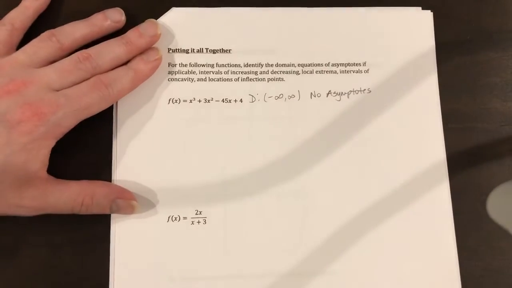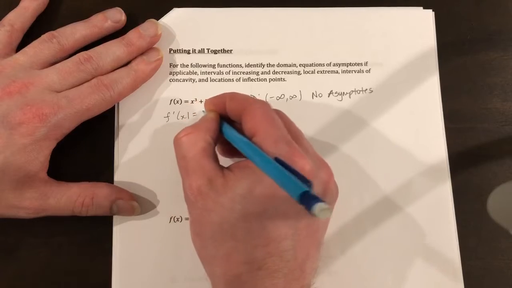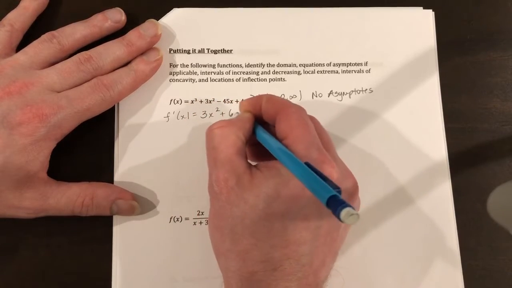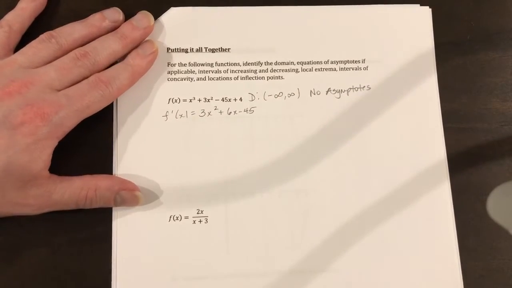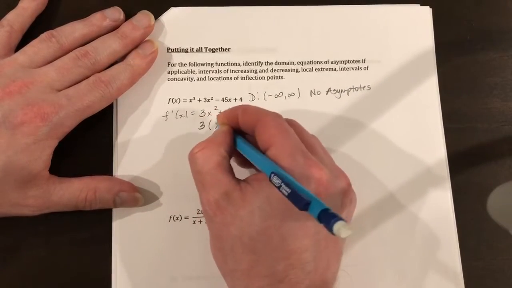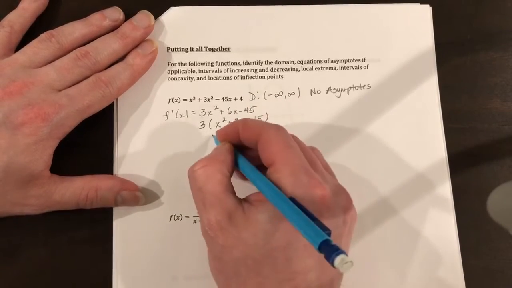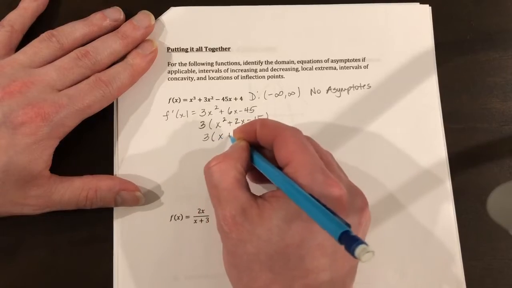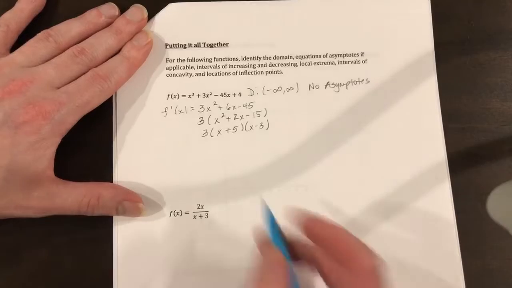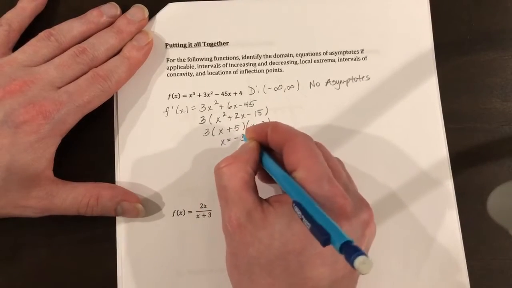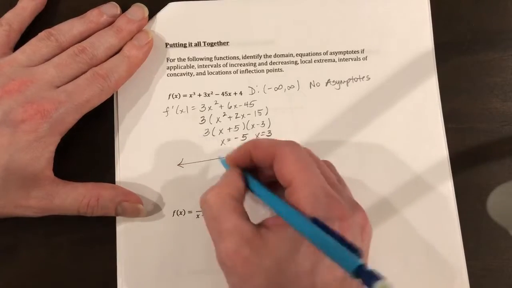Okay, now we're going to start off by finding our first derivative. Okay, they have a 3 in common, so let's factor that out. Okay, factors of 15. Looks like that. And then we're going to say x is equal to -5 and x is equal to 3. That goes on our first number line.